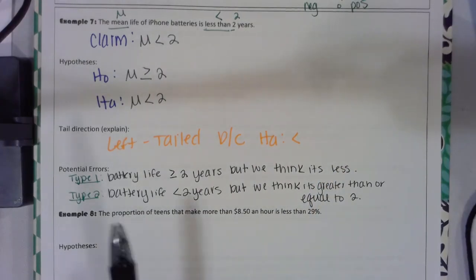So, our type 2, we stated that our null hypothesis was not true, which would be to say that we were less than 2. But then we're going to conclude that it is true.